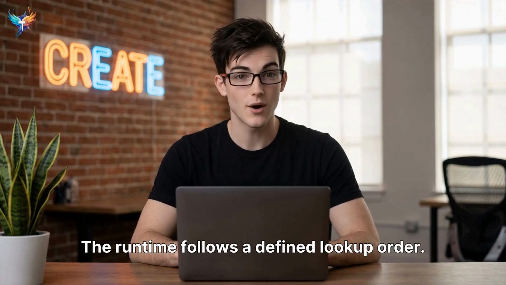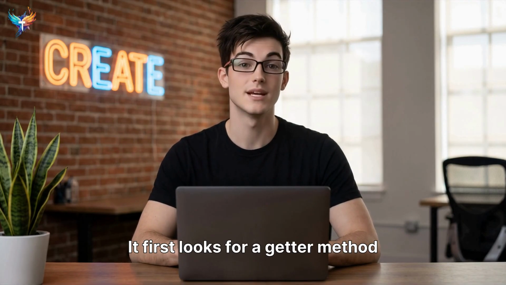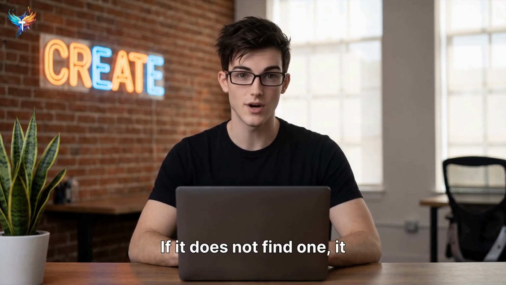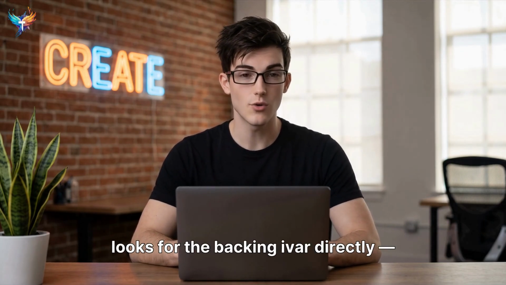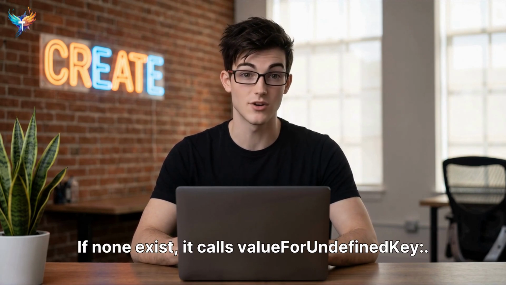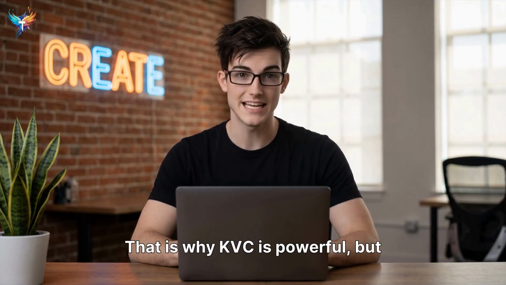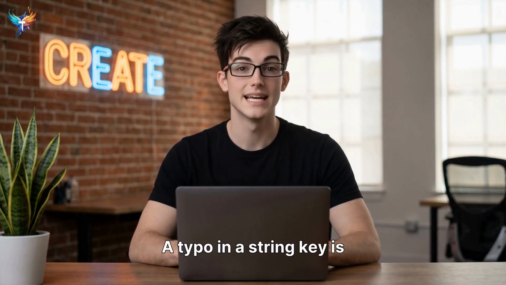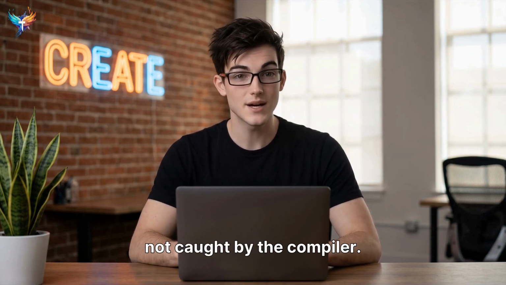The runtime follows a defined lookup order. It first looks for a getter method matching the key. If it does not find one, it looks for the backing ivar directly, like _name. If none exist, it calls valueForUndefinedKey. That is why KVC is powerful, but also dangerous. A typo in a string key is not caught by the compiler. You find out at runtime.